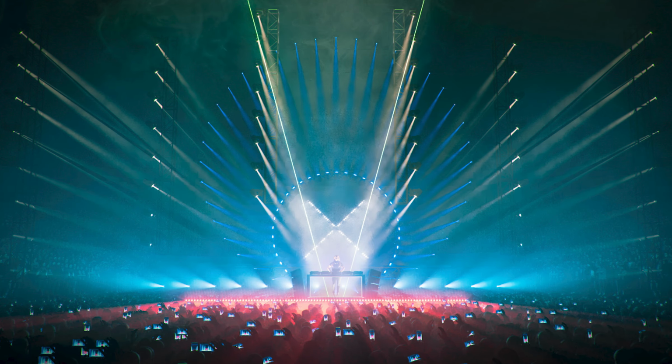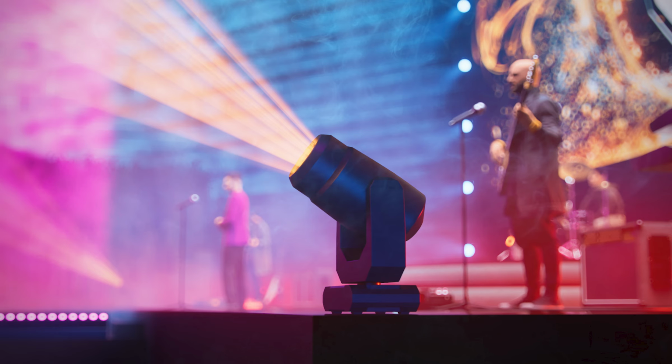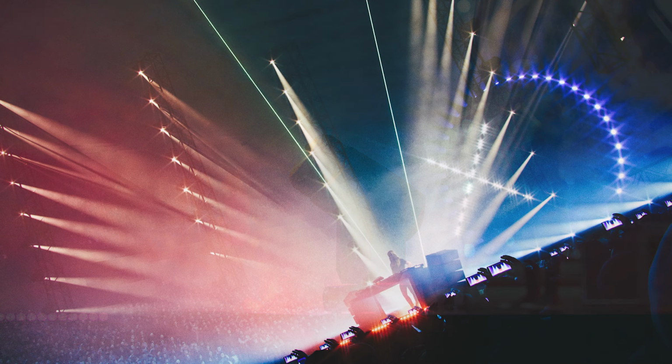Today I want to do a walkthrough of the ML Prime system. If you're new to the ML Light Kit, this is going to show you how to work everything. And if you're upgrading from the old version, this is going to show you all the new features.